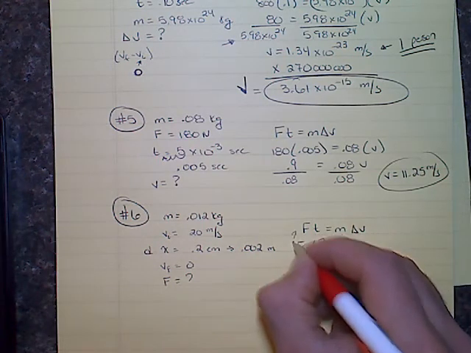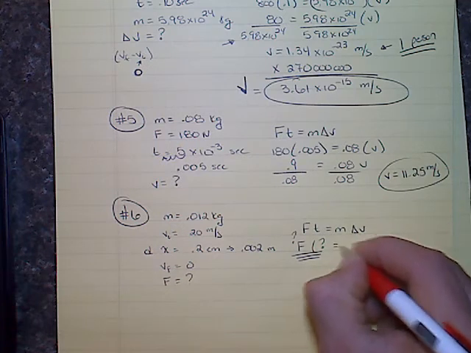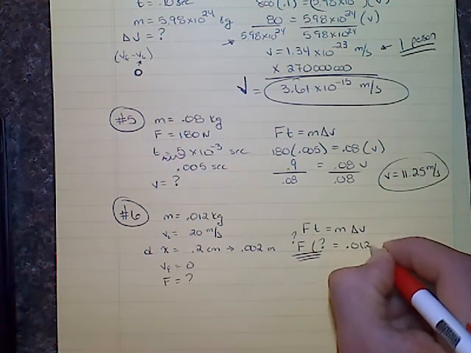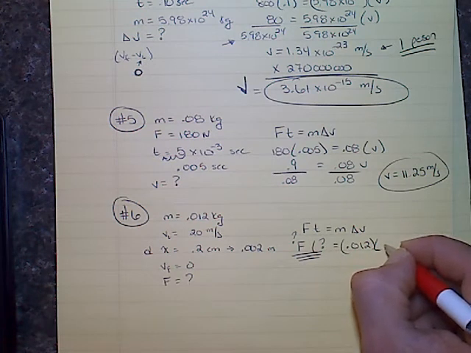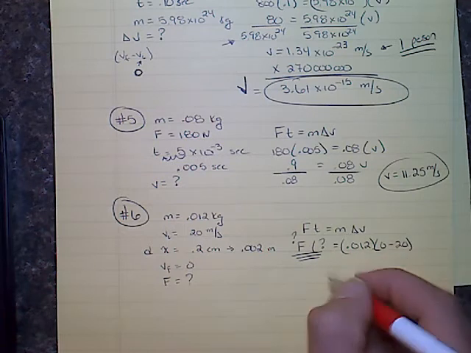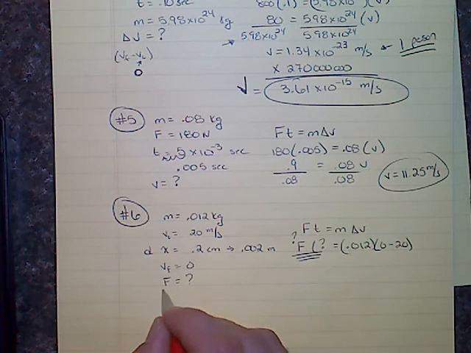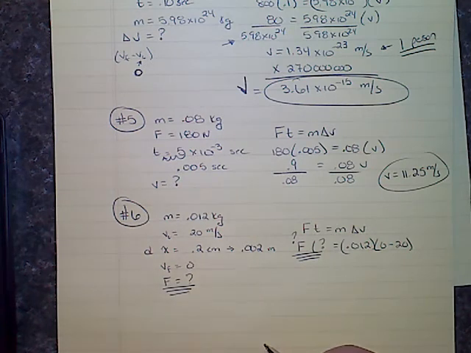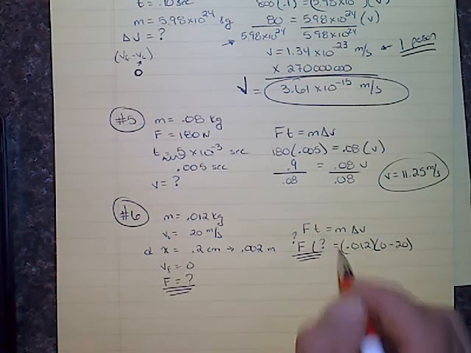So we do not have a force or a time. That's not good at all. We do have a mass, though, 0.012. And we have a velocity, which goes down from 20 to 0. So how are we going to find the force and the time? Well, the force is what it's asking, so we can't find that. But we could certainly find the time.